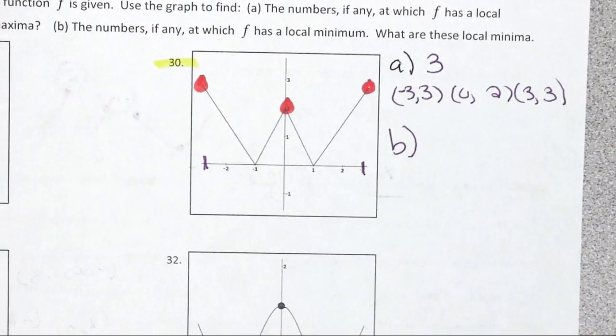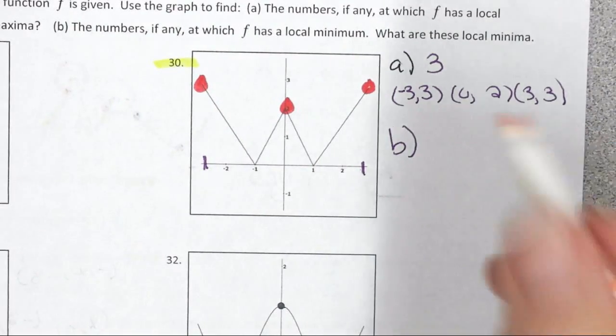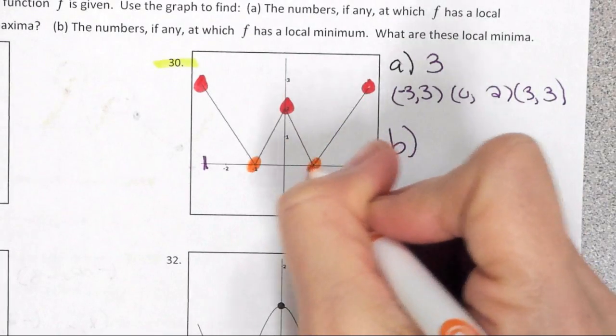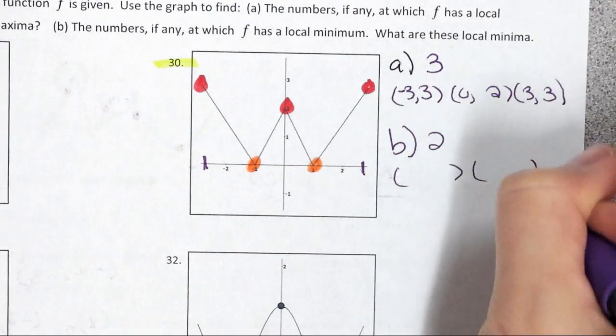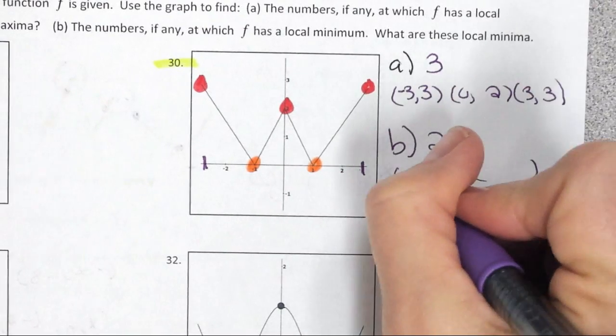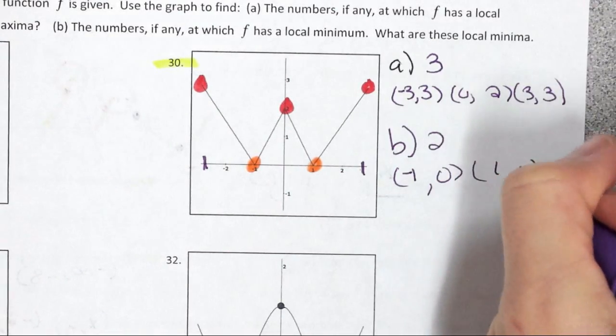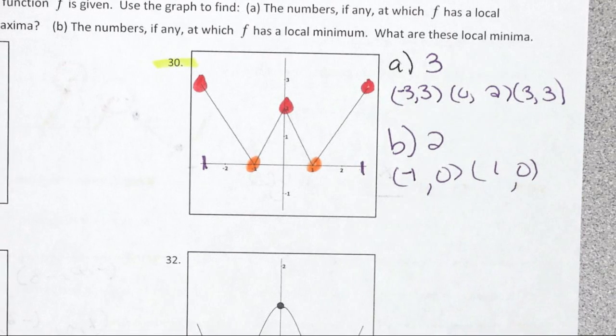Part B wants to know how many minimum there are and what they are. So how many minimums? 2. And then they want to know what those 2 ordered pairs are. So negative 1, 0, and 1, 0. Again, super, super easy.